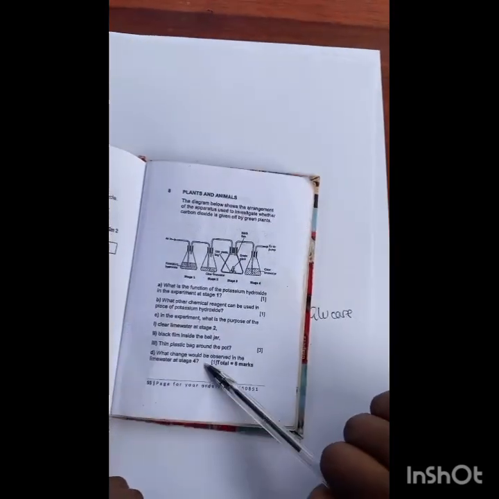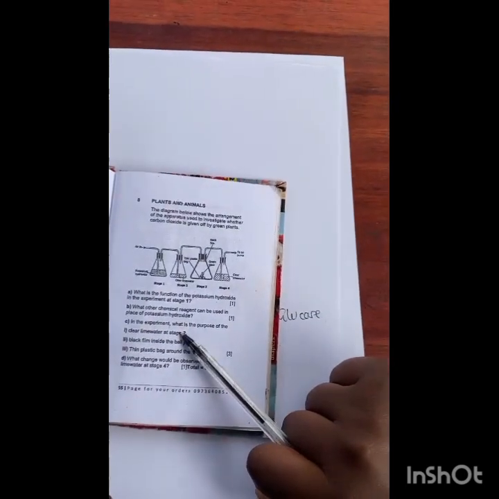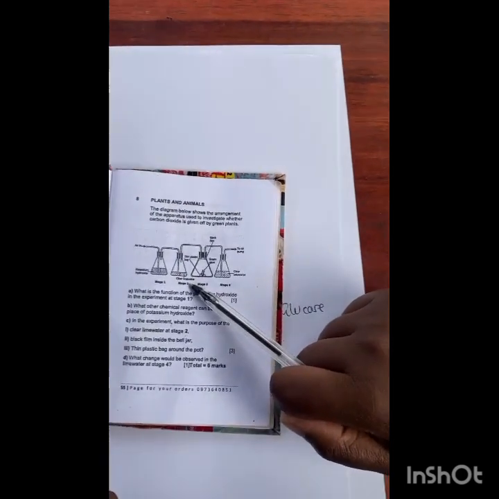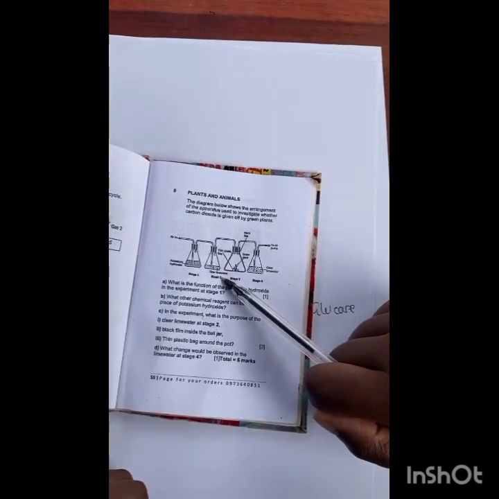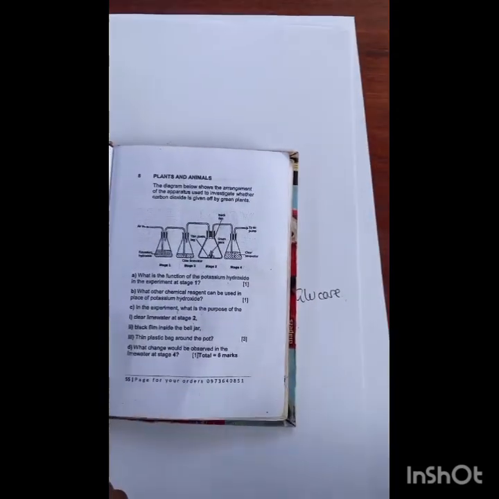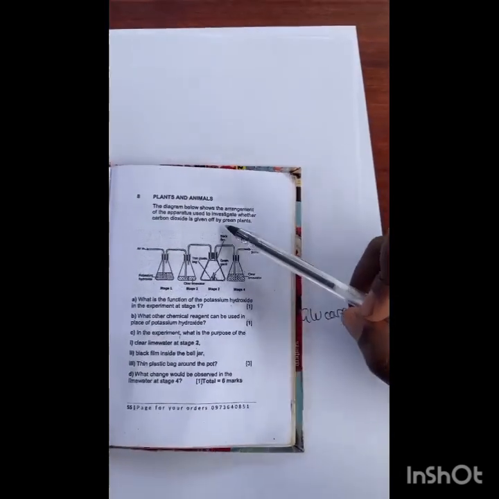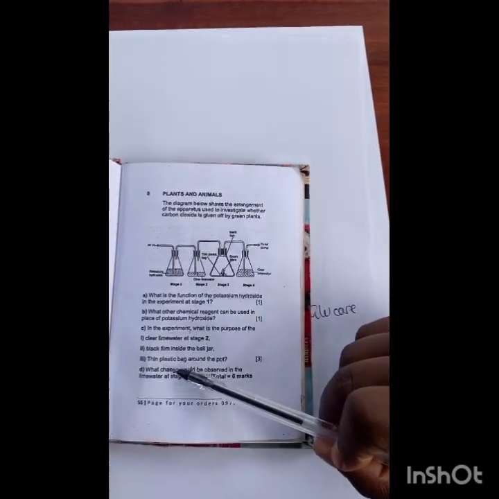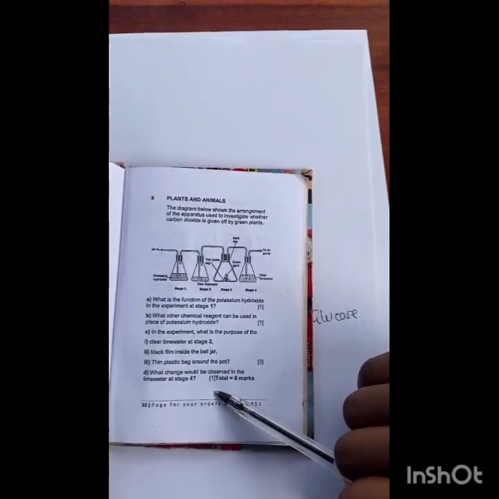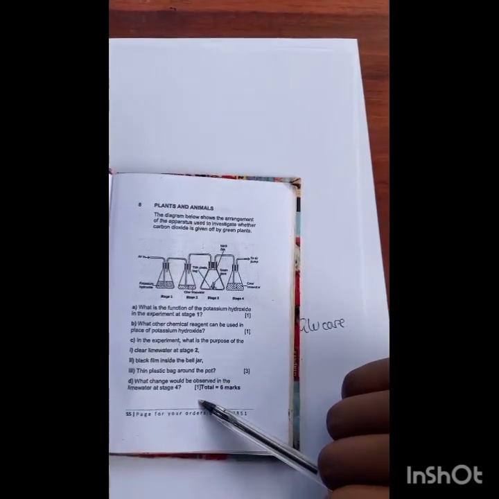So in the experiment, what is the purpose of clear lime water at stage 2? The clear lime water at stage 2 is to ensure that any carbon dioxide that has escaped from here has been removed. Then the black film inside the bell jar is preventing light from entering this jar. Then the thin plastic bag around the pot prevents the loss of water through evaporation. That is the function of the plastic bell jar.